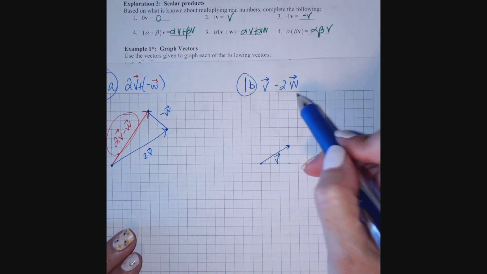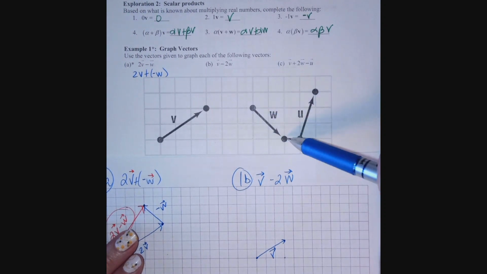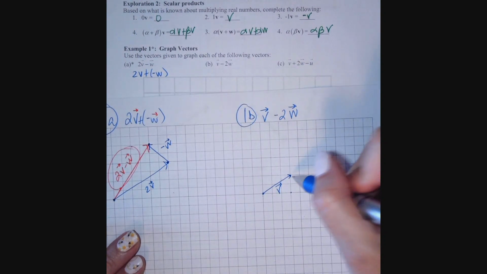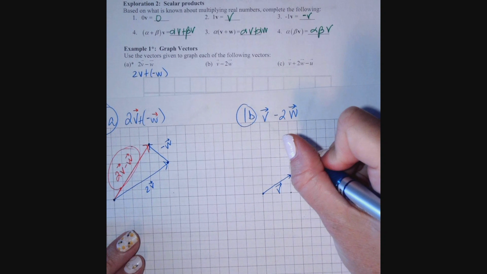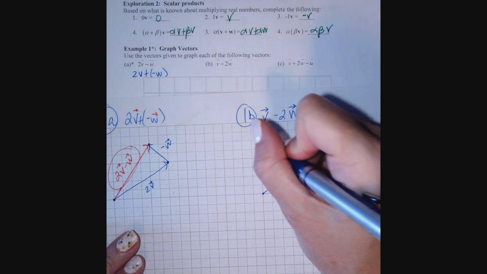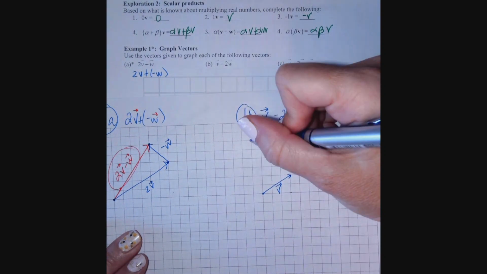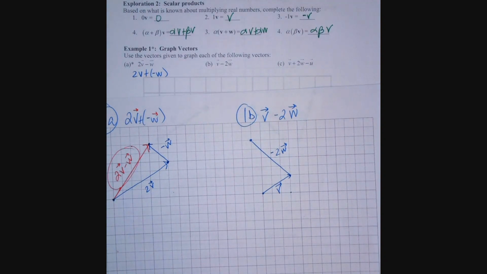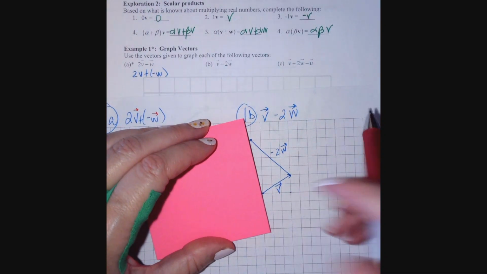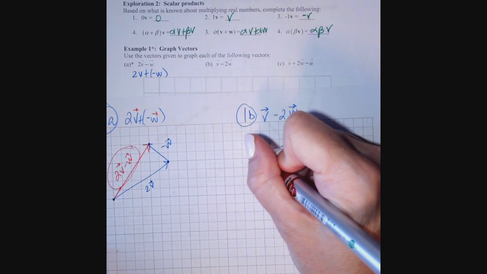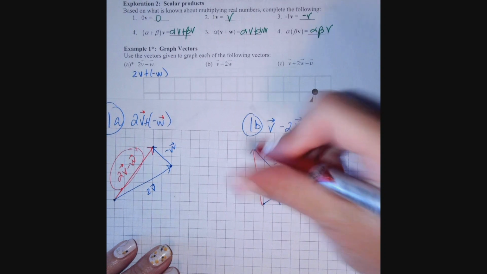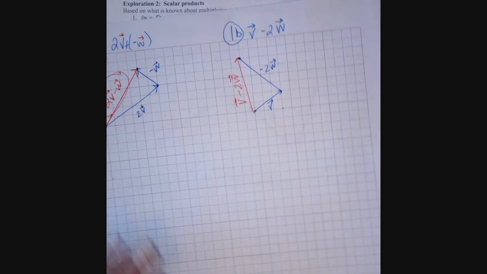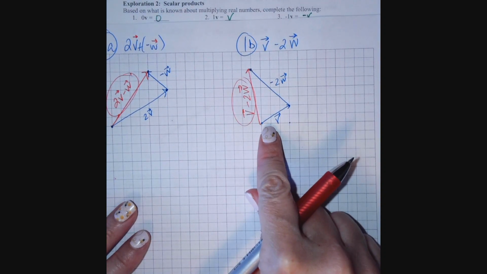Now I'm going to do the opposite of 2 times w. So instead of 2 and 2, I'm going to go 4 and 4. Instead of down and right, I'm going to go up and left. So from the place I stopped, I'm going to go up 1, 2, 3, 4, and to the left 1, 2, 3, 4. And that is a negative 2w. My result starts at the initial point where I started and finishes at that point where I finally stopped. This is v minus 2w. That's what I was after.